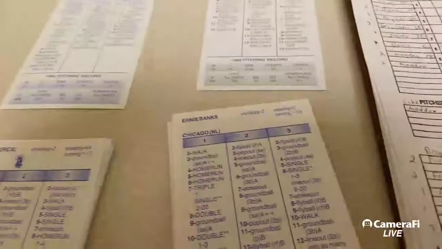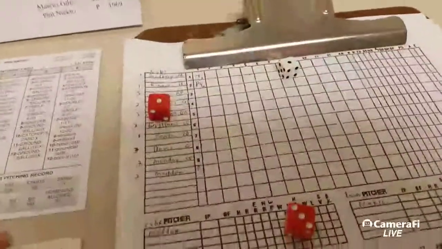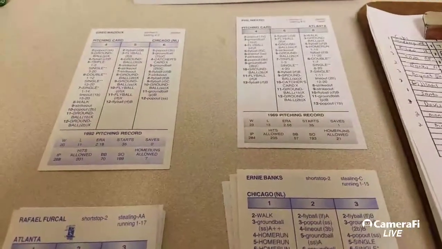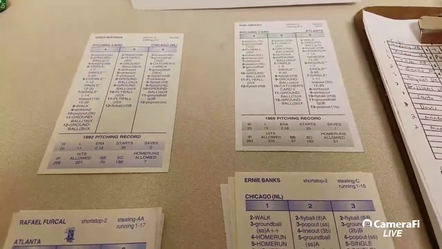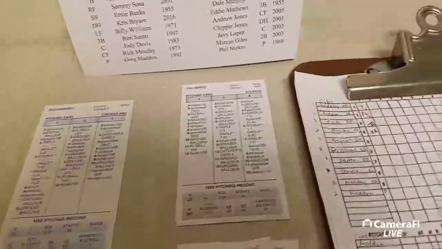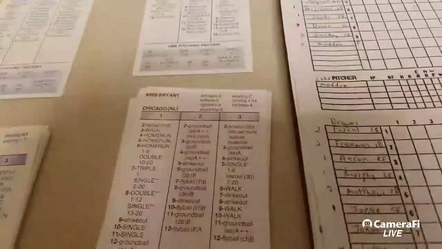And that'll bring up Ernie Banks, shortstop. It's a 1-4 for Ernie Banks, and that's a home run. Ernie Banks has just clubbed a two-run shot off of Phil Niekro, and that walk previous to that really kept the inning going and really made him pay for it. So it's 2-0 in favor of the Cubbies.